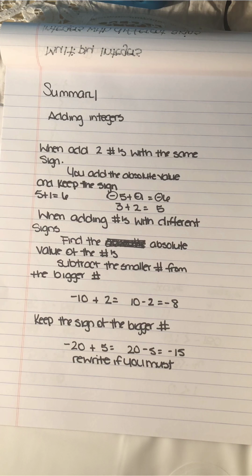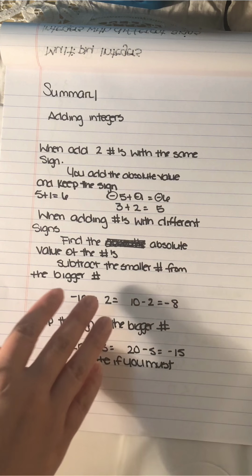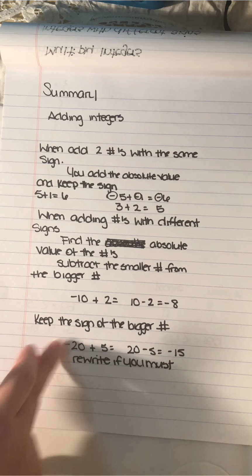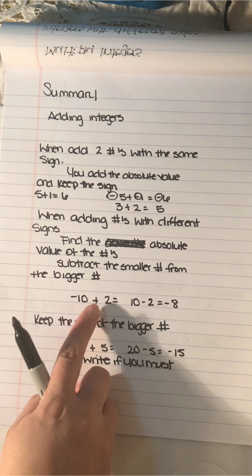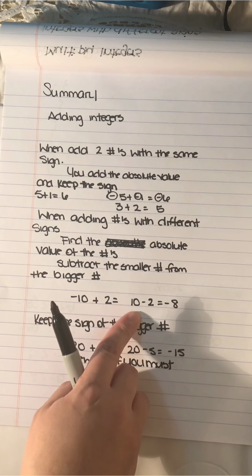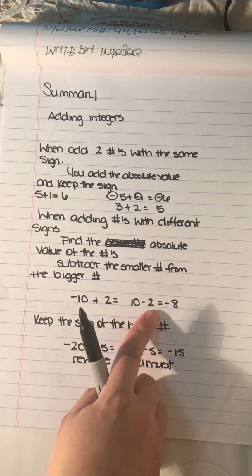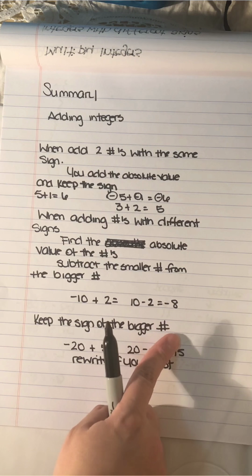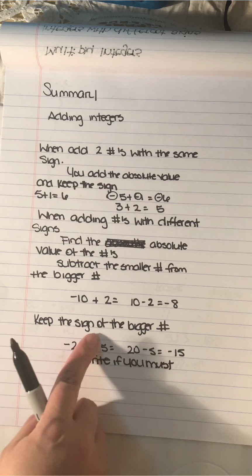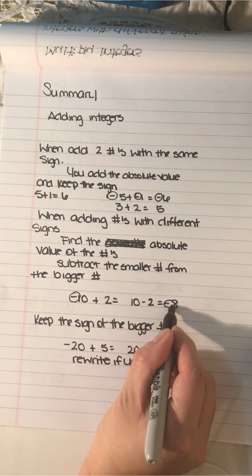But when you're dealing with adding numbers with different signs, what you can do is find the absolute value of the numbers and then subtract the smaller number from the bigger number. For instance, -10 plus 2. You could rewrite that. The absolute value of -10 is 10. And we know that 2 is smaller. So it's 10 minus 2 is 8, and you keep the sign of the bigger number. So that's why it became a negative, because we kept the negative of -10.